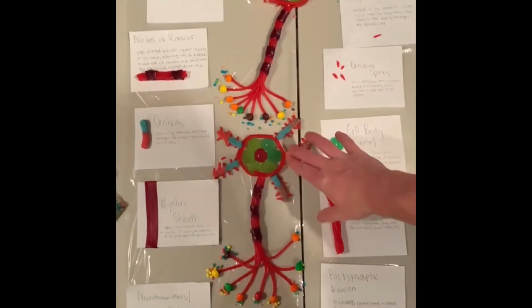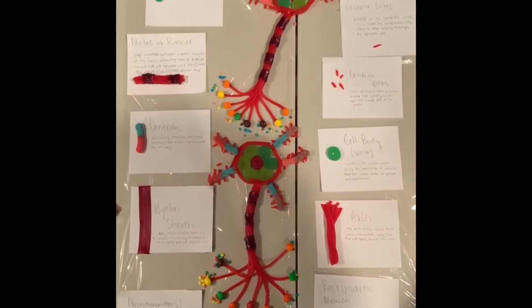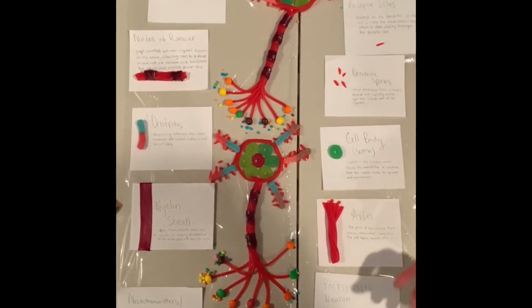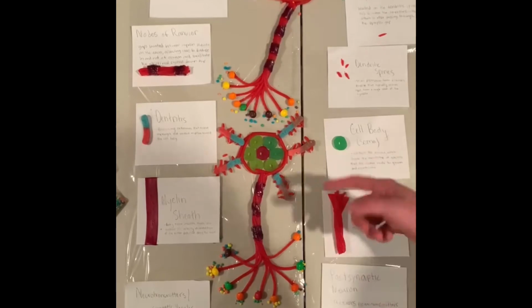Okay, so right here is the postsynaptic neuron. It receives neurotransmitters at the dendrites, which have receptor sites on them, and it either continues or it inhibits the action potential from the previous presynaptic neuron.